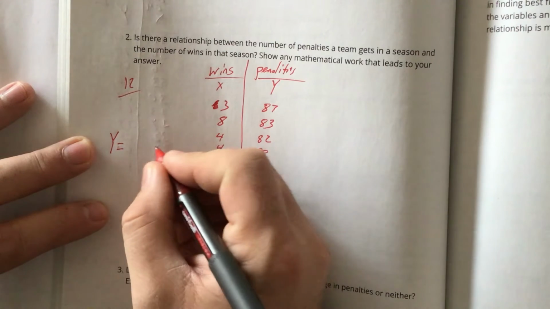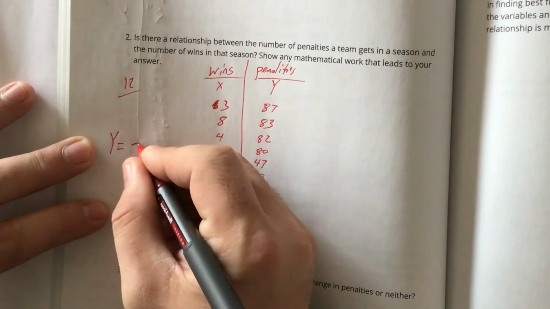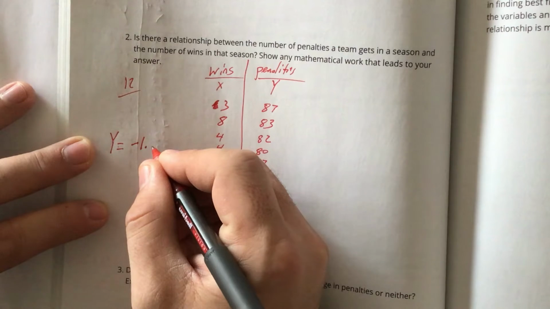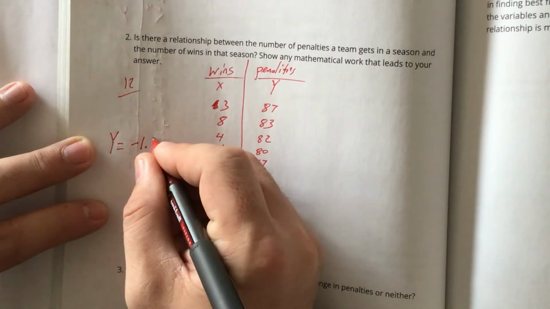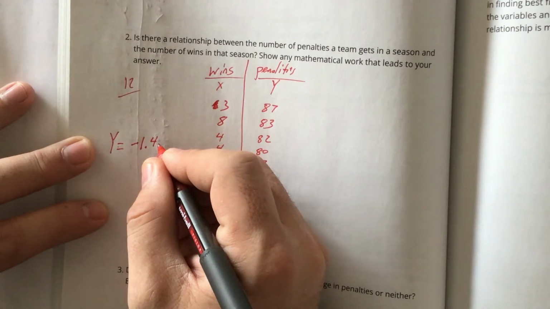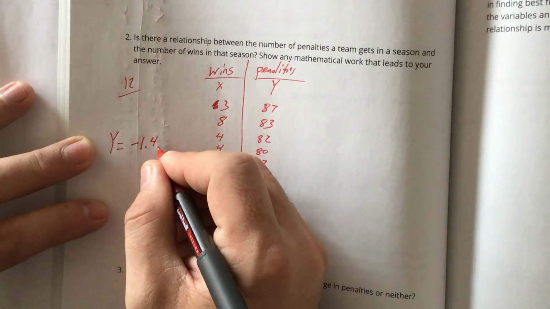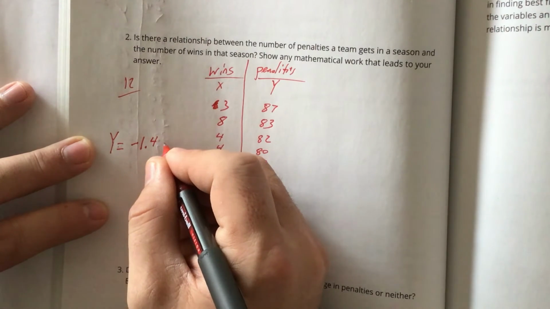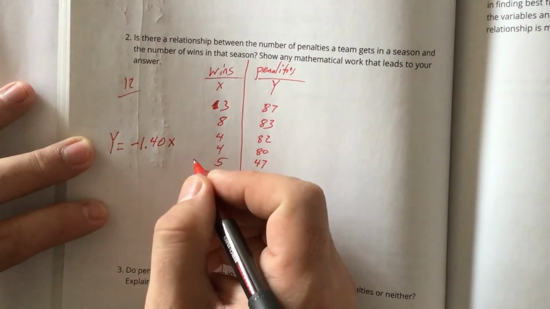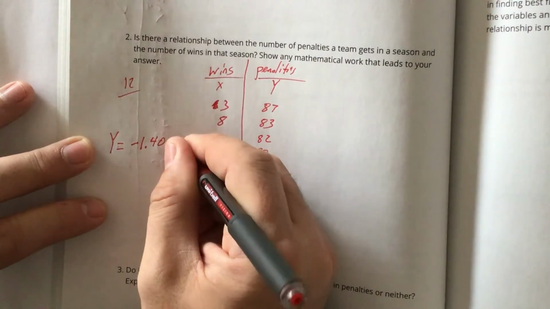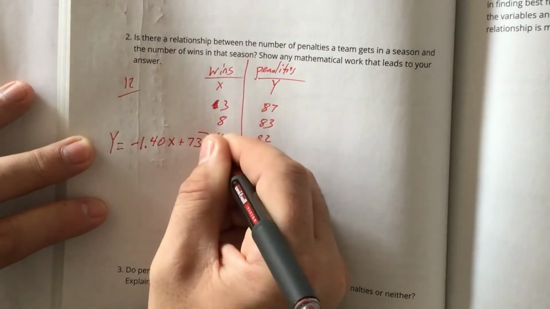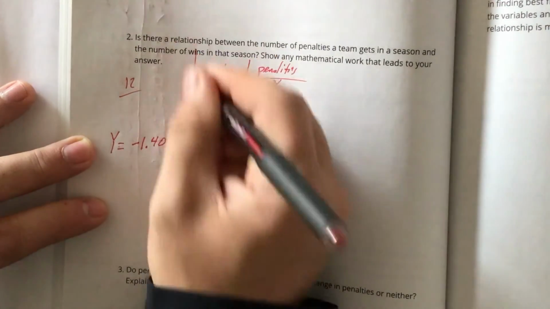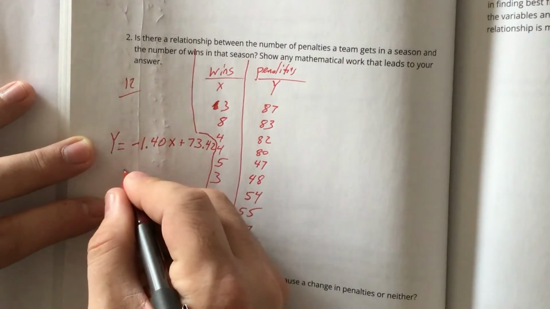The equation: y equals negative 1.4397 x, plus 73.42. And our r value is negative 0.25.